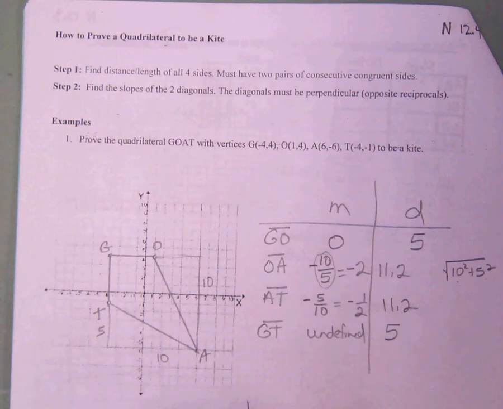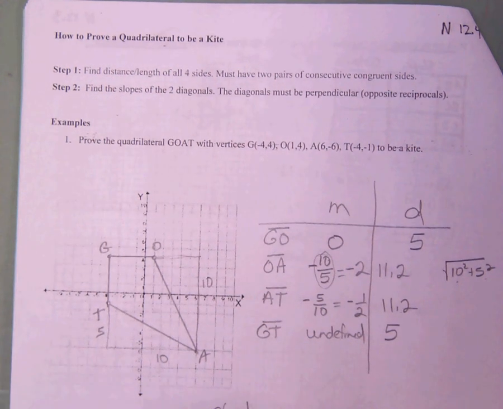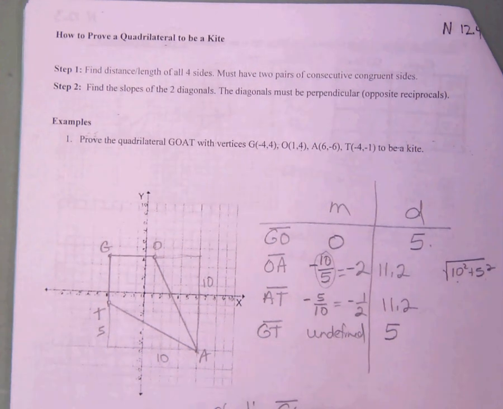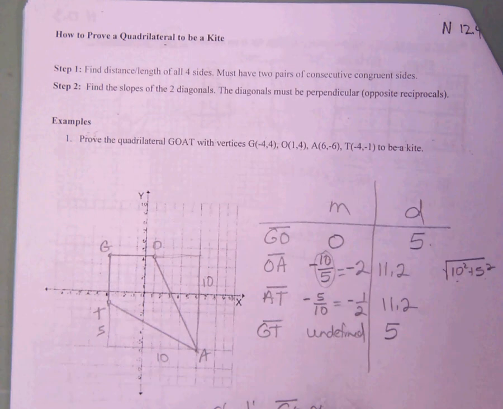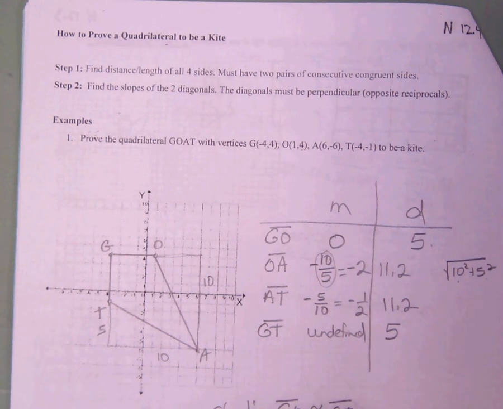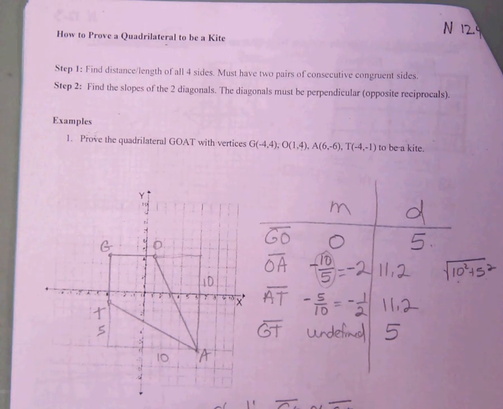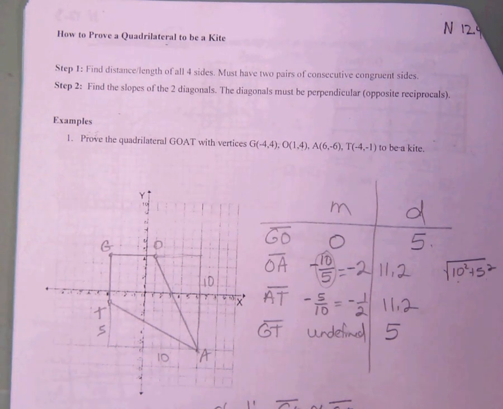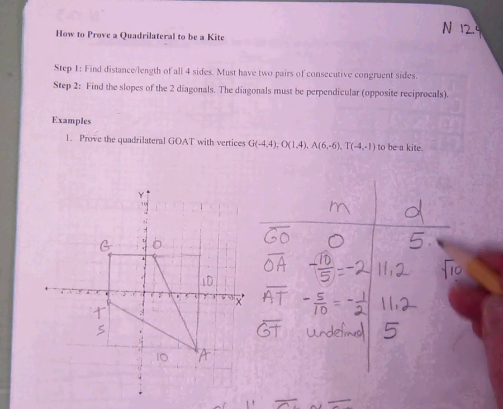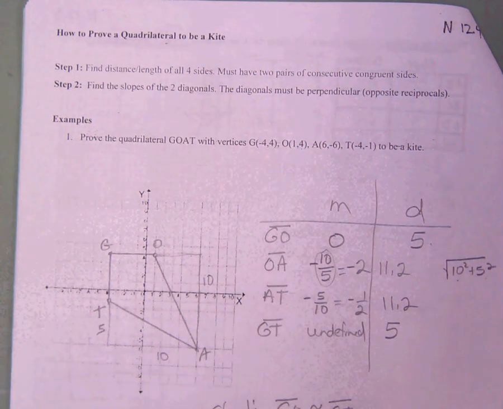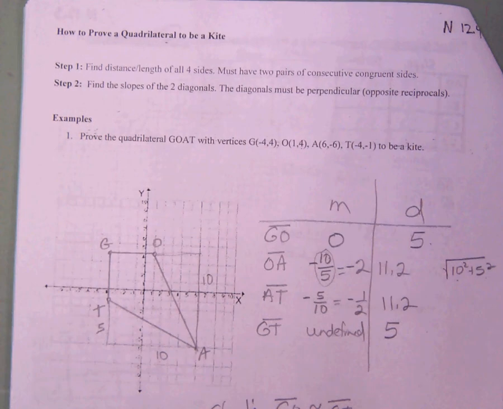So number 1, that was step 1. We know that GO is congruent to GT, and also OA is congruent to AT. So we figured that out with the distance formula. Step 2 says to find the slopes of the diagonals and see if they're perpendicular.